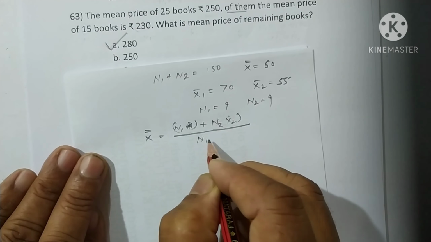Now in the given information, N1 plus N2 is equal to 150. This is also the same equation. From this one, we write N1 is equal to 150 minus N2. We put in this value. Here we write 9000 equal to 70 into 150 minus N2 plus 55 N2. Now again, 70 into 150 comes 10500 minus 70 N2 plus 55 N2.